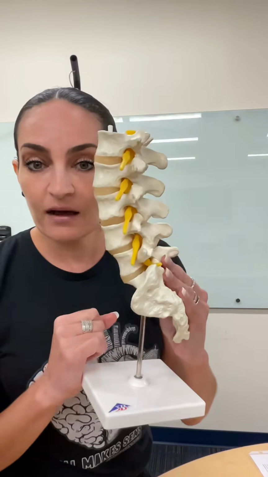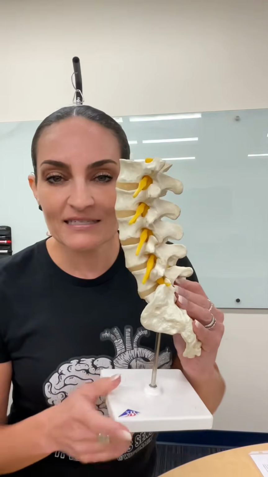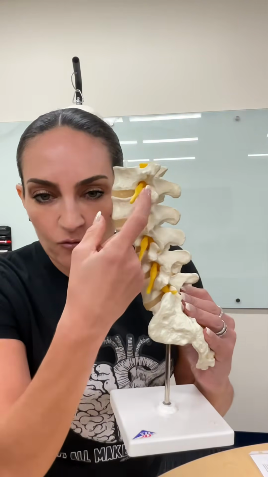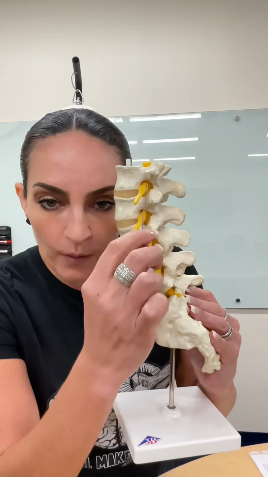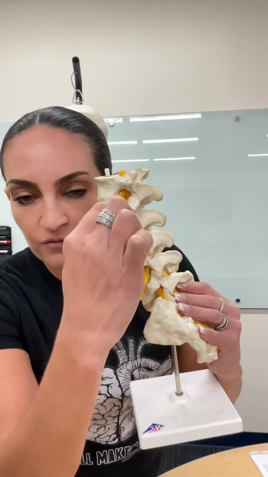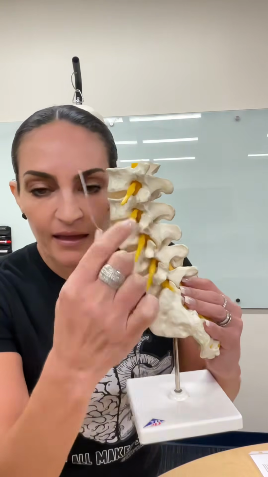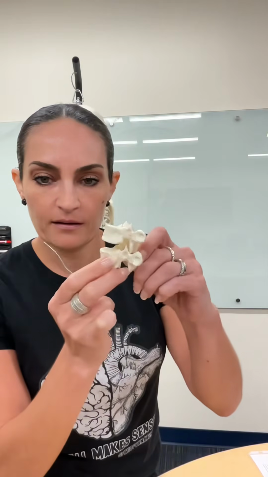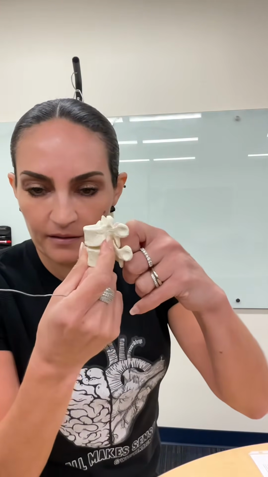Awesome. Now, using this model, you can see that this is one vertebra, this is another vertebra, and right here, we have a space between the two vertebrae. Passing through that space, we have a spinal nerve. And when we look here, you see, right here.